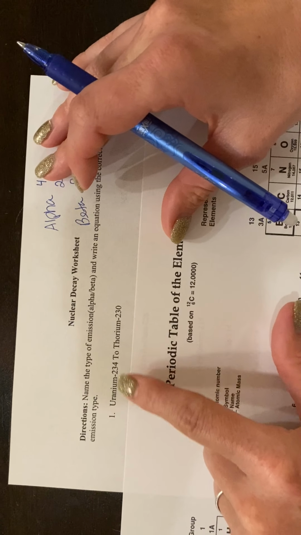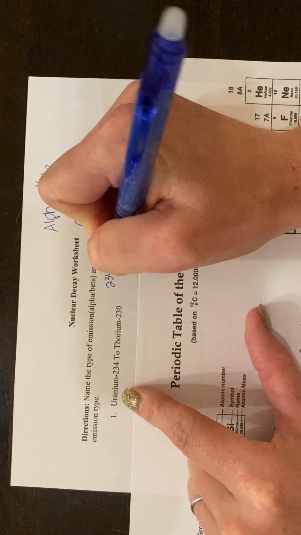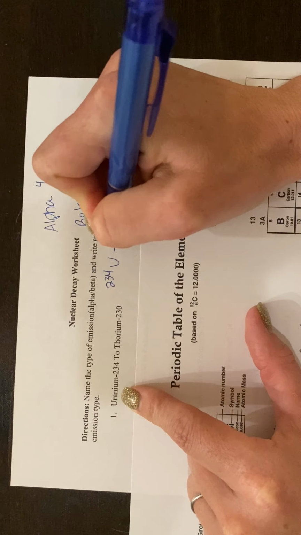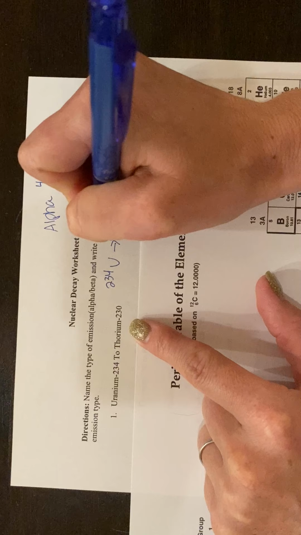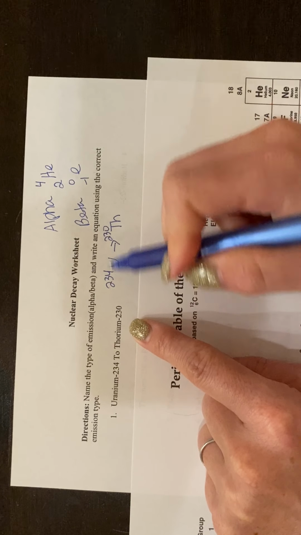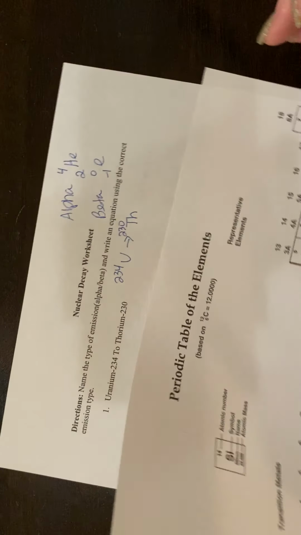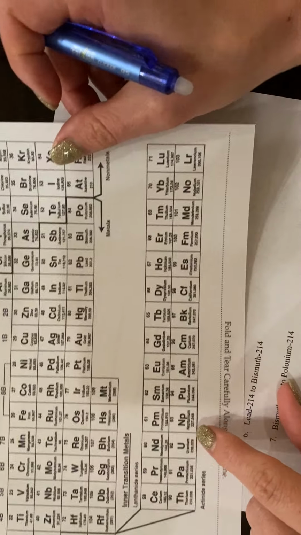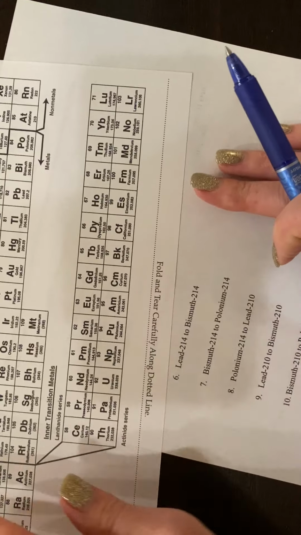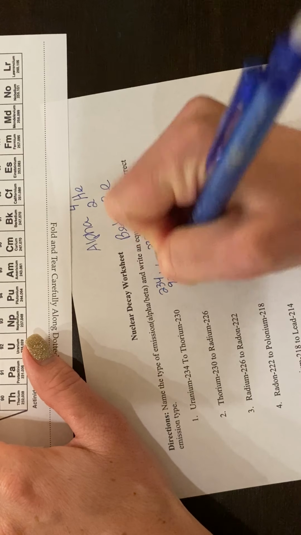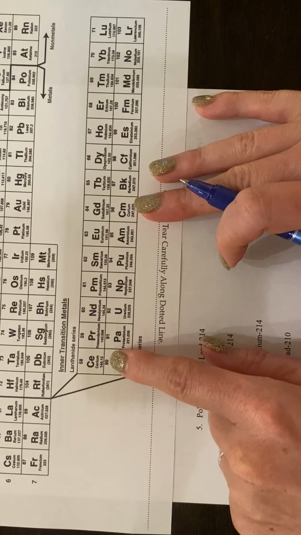So we're going from uranium-234. Uranium-234 is our mass, uranium, and we are going to go to thorium and 230. So these are the masses. We need to check the periodic table to tell us what the atomic number is. So uranium is down here. Uranium is 92. So we got an atomic number of 92, and then thorium has an atomic number of 90.